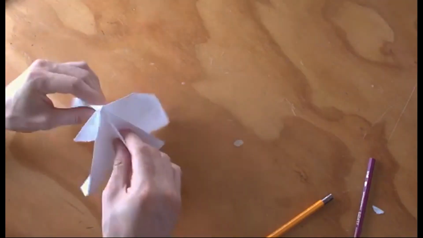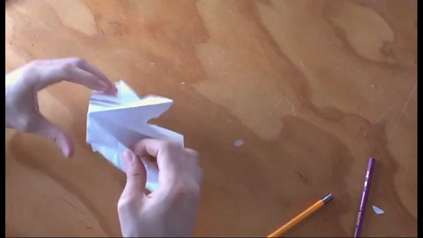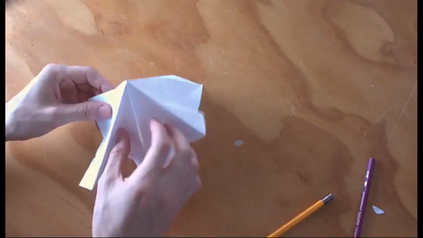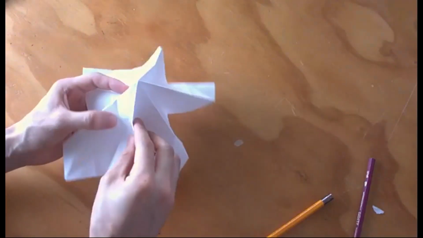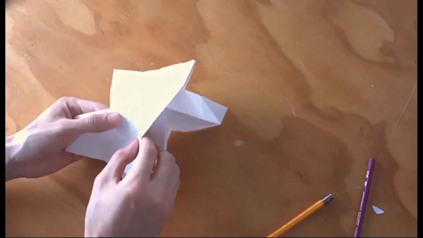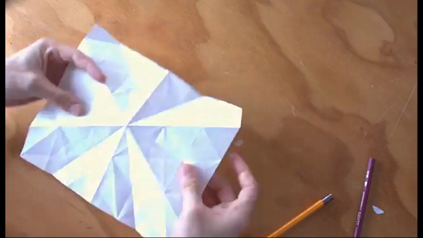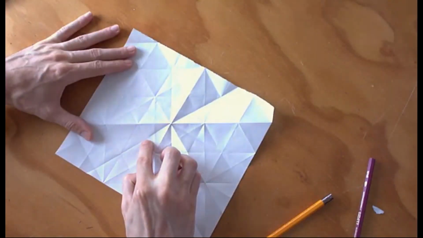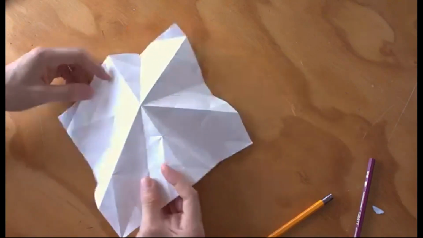So for instance, right now I have my 6 around the point, and I just need to mind my channel. So my channel is going to be right there. My channel is right here. But see, the way it's folding and falling, I need to fold another line for the hexagon to work.